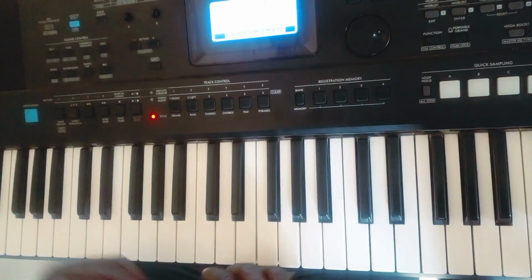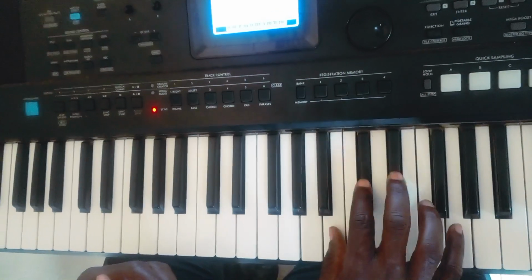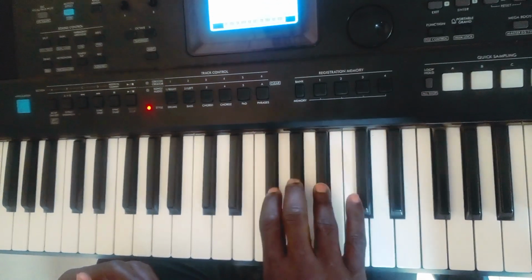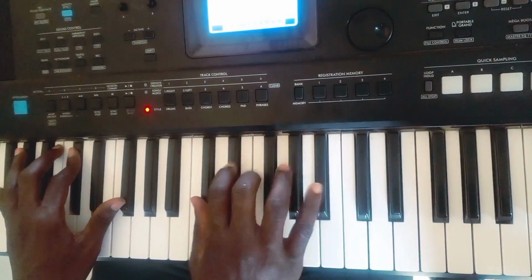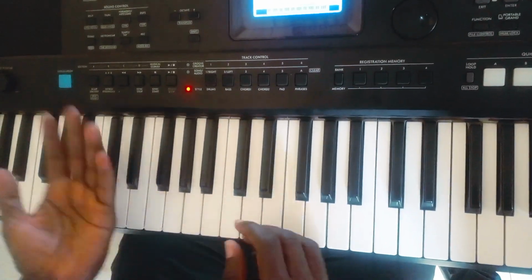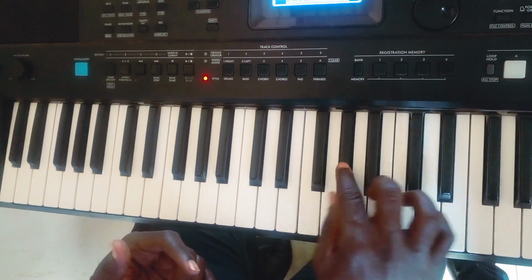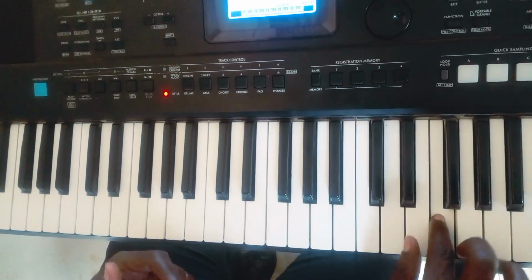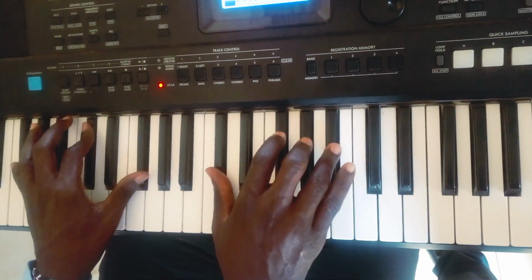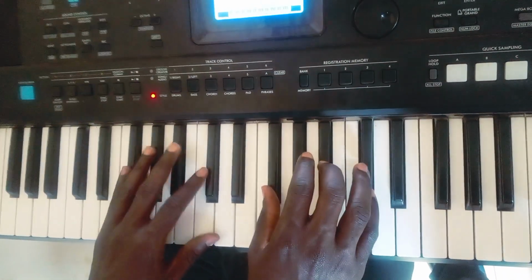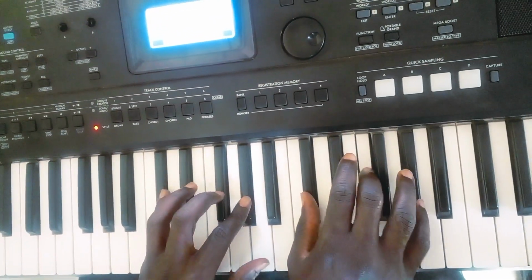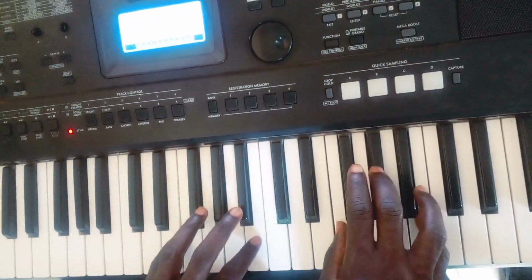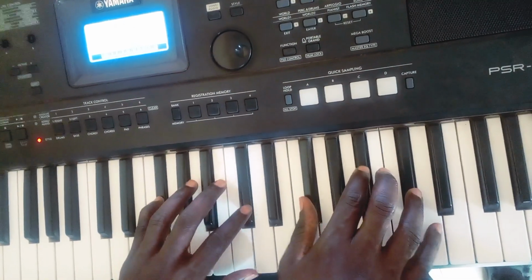So let's say we are in the scale of G sharp. Actually, most people in Africa prefer to play their piano on the F sharp major scale. So the F sharp major scale, number 1, number 2, number 3, number 4, number 5, number 6, number 7, and number 1. Then in terms of the diatonic chords, this is number 1, 2, 3, 4, 5. We've got 6, 7, and then back to 1.